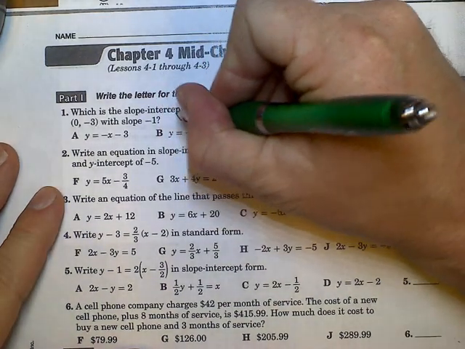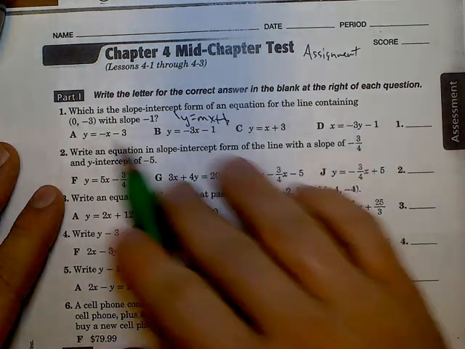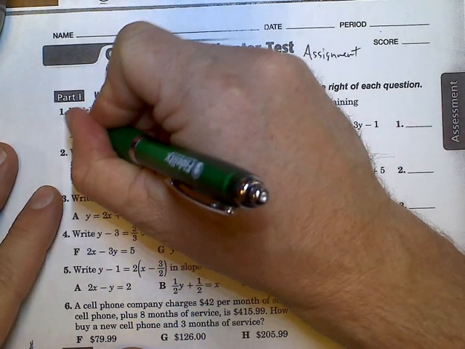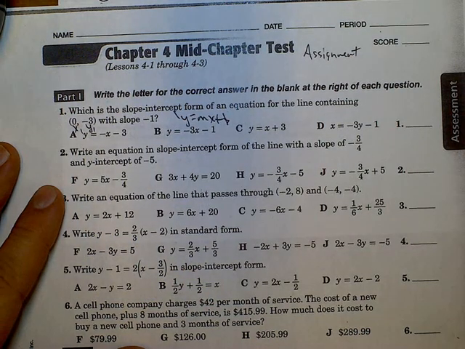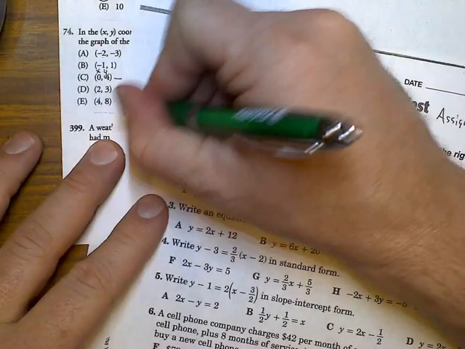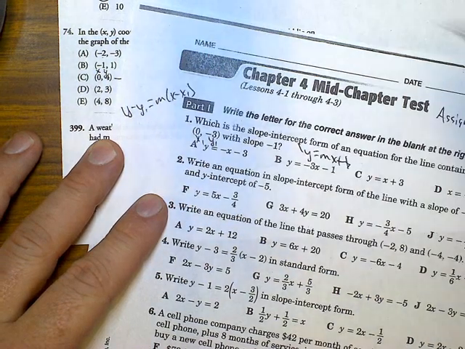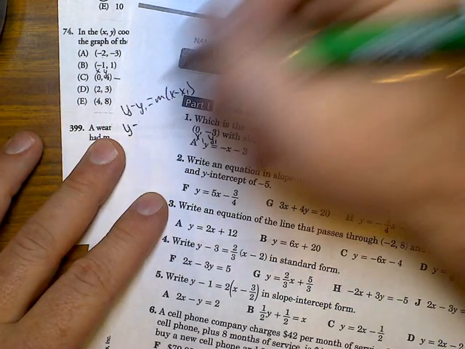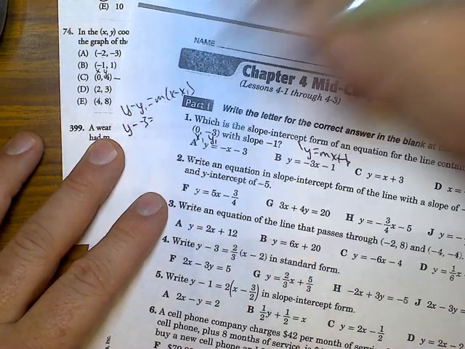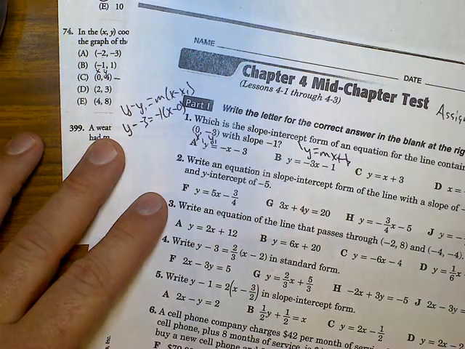So I know that slope-intercept is y equals mx plus b. The equation of a line that contains, so here's my point, x1, y1 with slope. So I'm actually going to have to use y minus y1 equals m times x minus x1, where I have to get the y by itself. So this would be y minus negative 3 equals negative 1x minus 0.